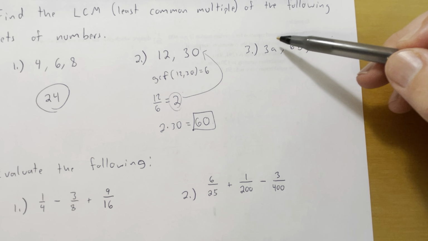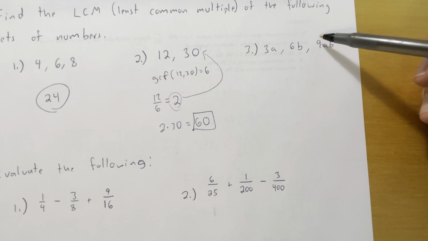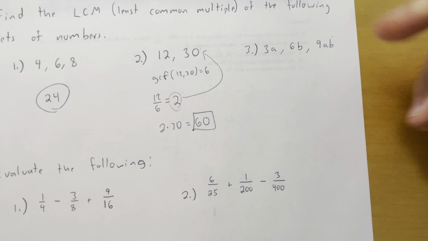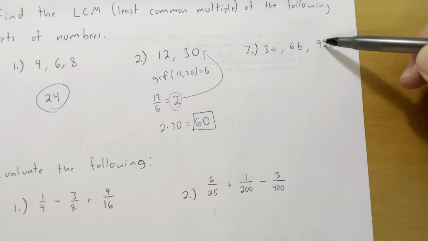I can find the LCM of those fairly easily. Does 3 go into 9? Yes. So 3 is automatic. All the multiples of 9 will automatically be multiples of 3. Does 6 go into 9 evenly? It does not. So start counting by 9s.